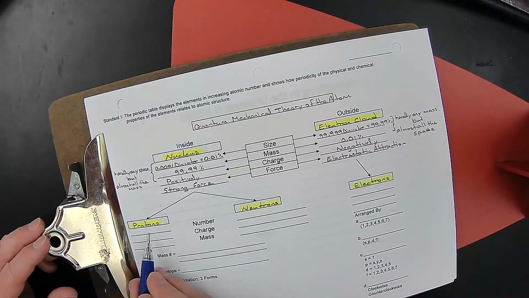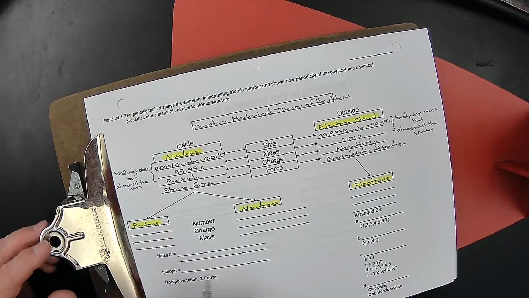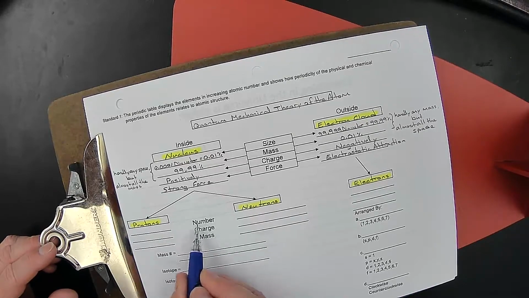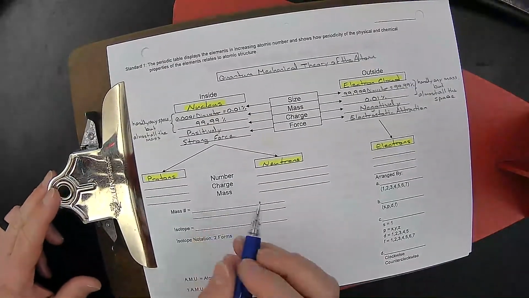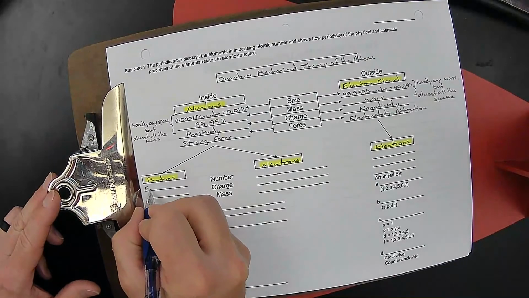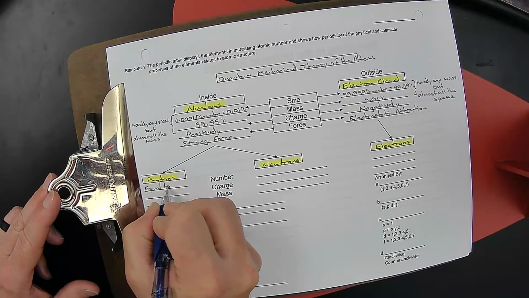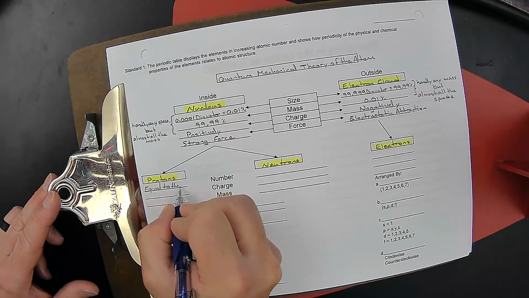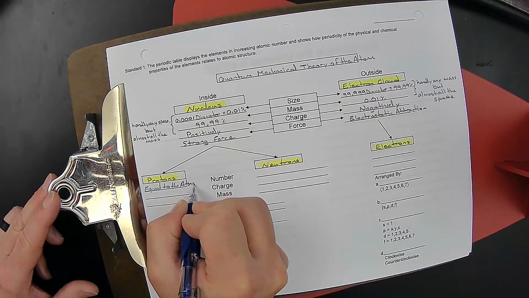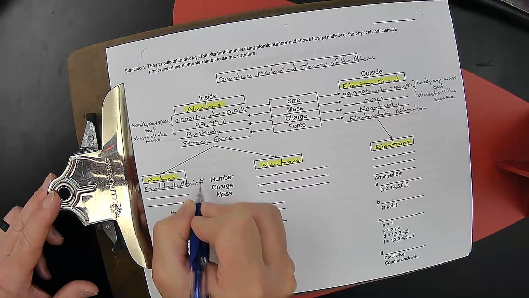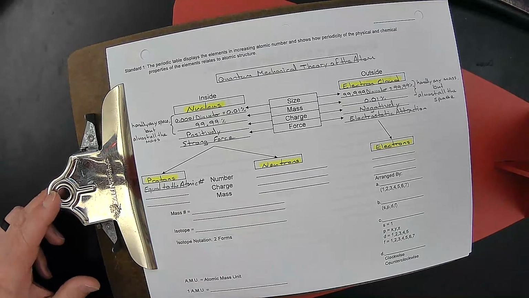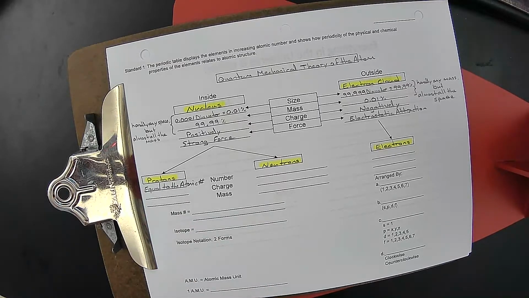We also found out that the protons, the way we find the number of protons, is simply equal to the atomic number. We look on the periodic table and we find the atomic number, and whatever its atomic number is, that's how many protons it has.